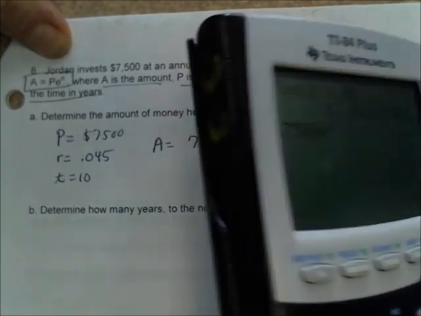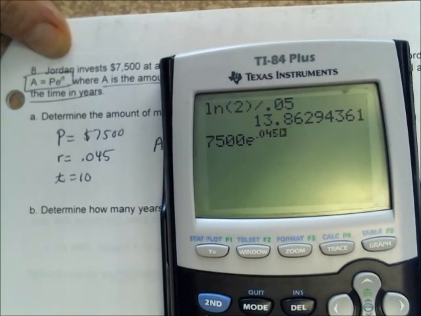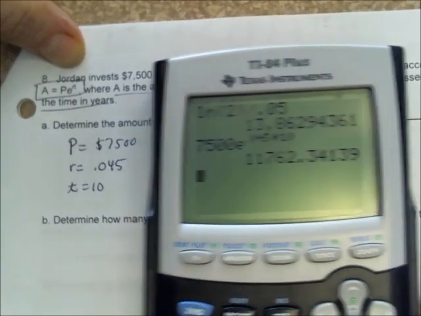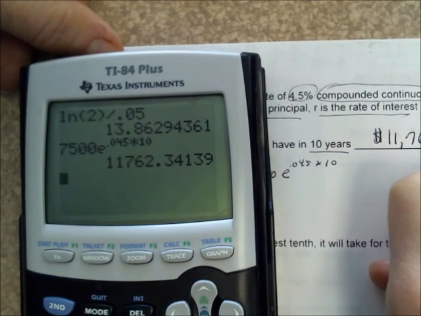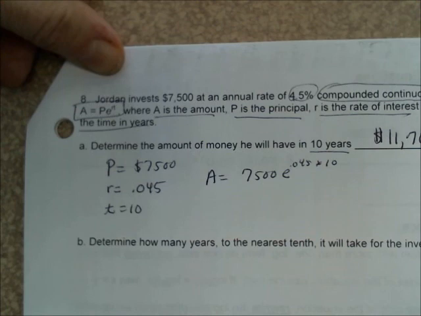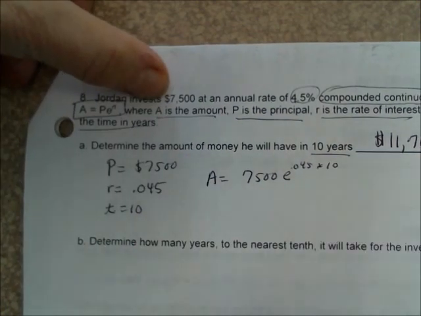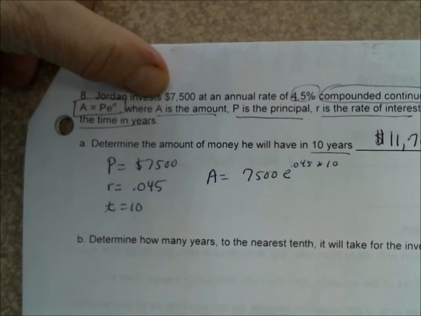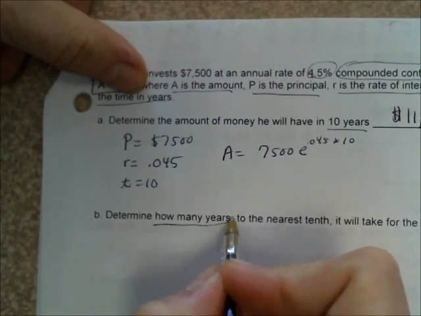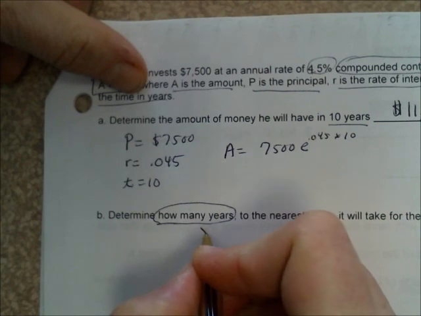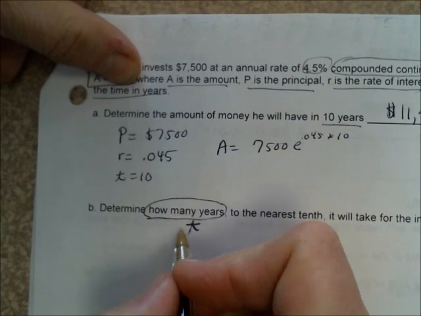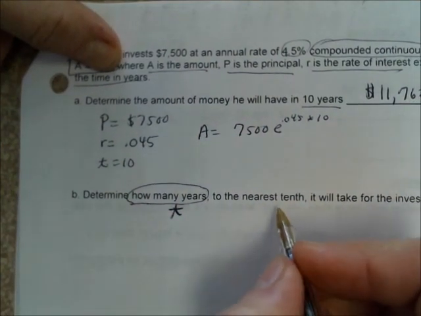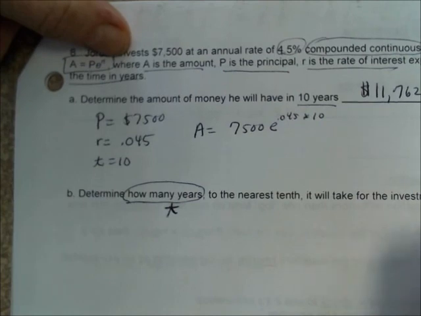7,500 times e to the 0.045 times 10. So it looks like you have $11,762.34. Dollars and cents. That's pretty good. In 10 years, from 7,500 to 11,700. How many years? Well, we're going to try to find, oops, it's not x anymore, it is t, because t is the number of years. We're going to solve for t. How many years does it take, to the nearest tenth, for the investment to triple?